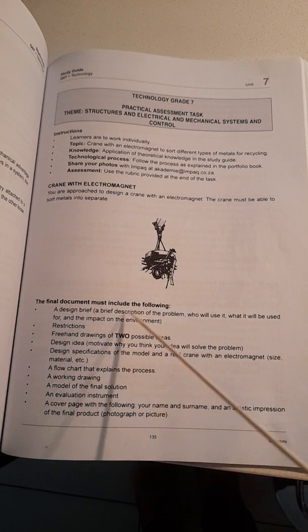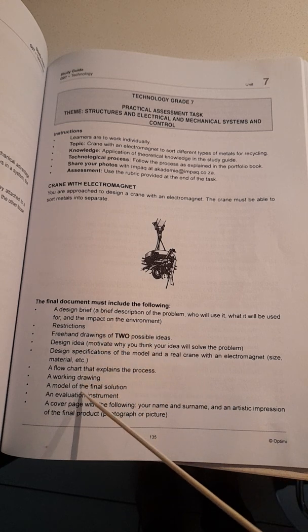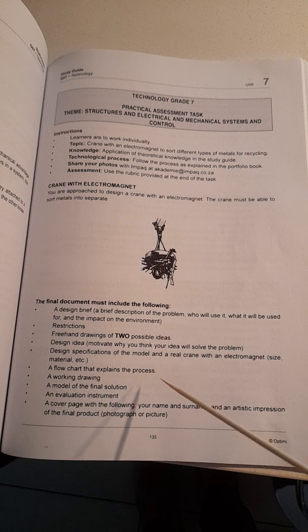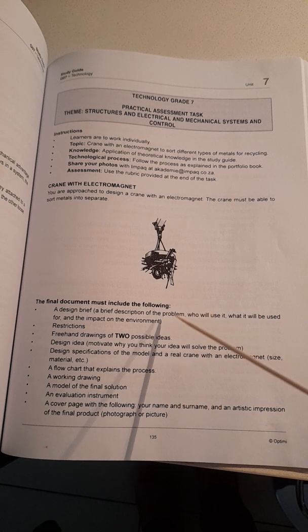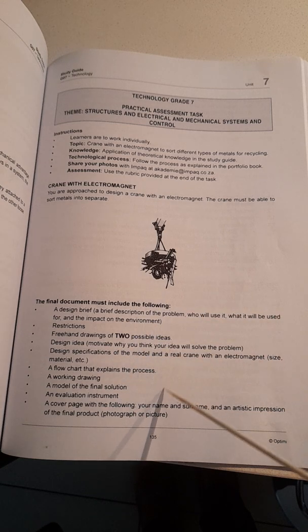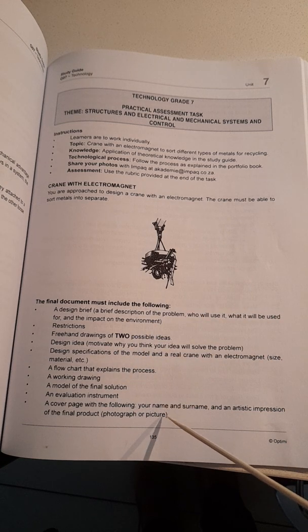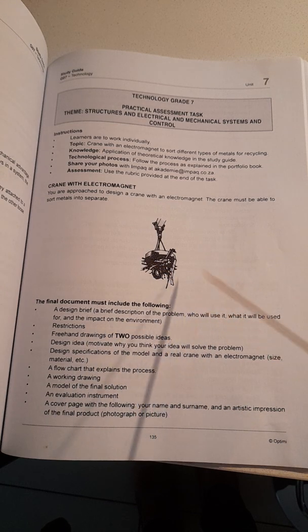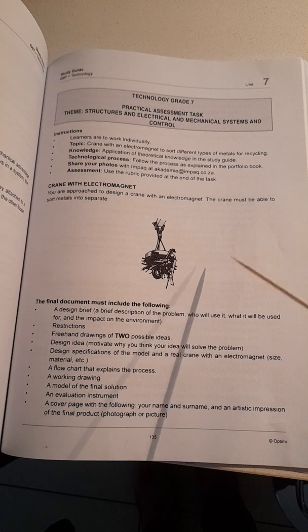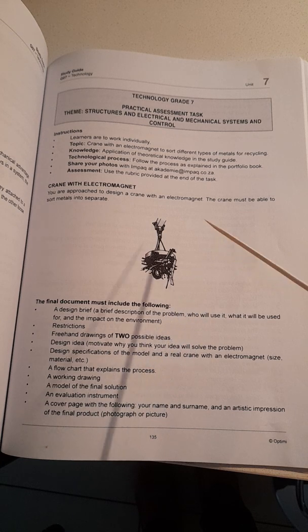Your final document must include what is listed here, and you know that you have to look at your rubric and write a report according to what is required in the rubric, not leaving out the isometric drawing with all the 3 views and the 3D drawing of your design.